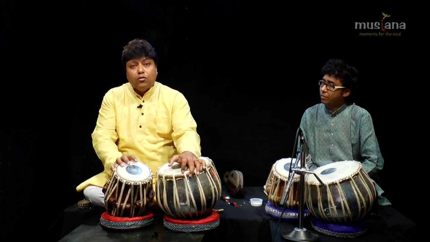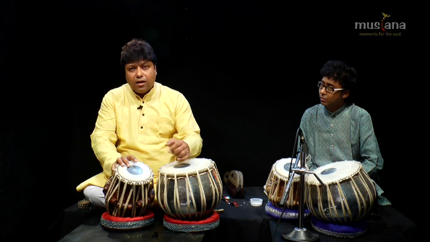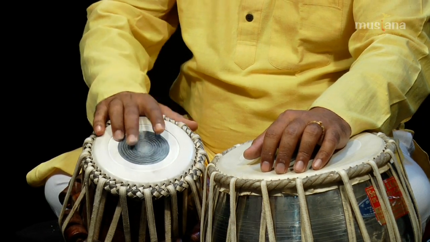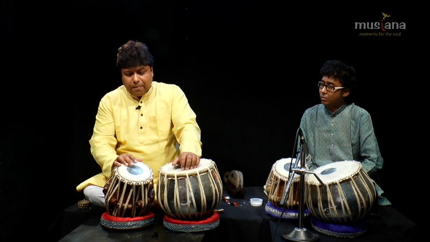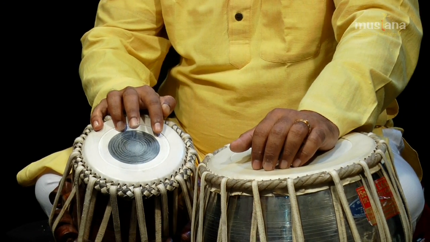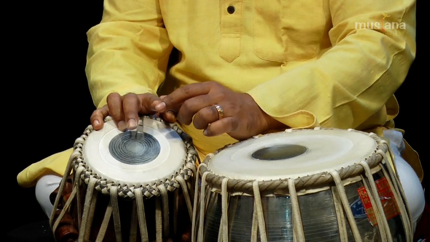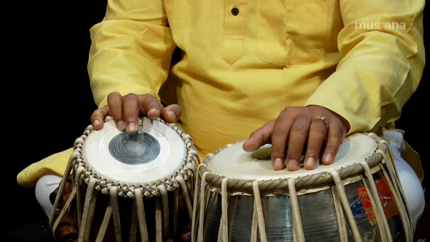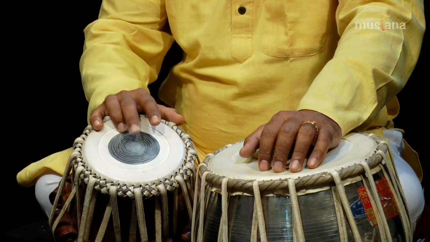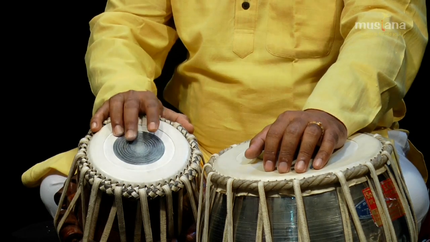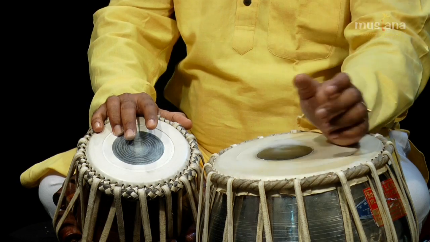So if I now play joint strokes like na, tin, tin, na. Why I said it's a bit difficult? Because the control of tin. You see, the difference between the sur and the kinar is just this much. We use more or less the same part of the finger and get a completely different sound. That is why to get the control of tin is a bit more difficult. So na, na, tin, tin, na. Na, tin, tin, na.